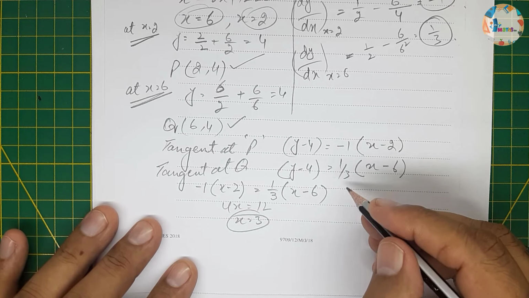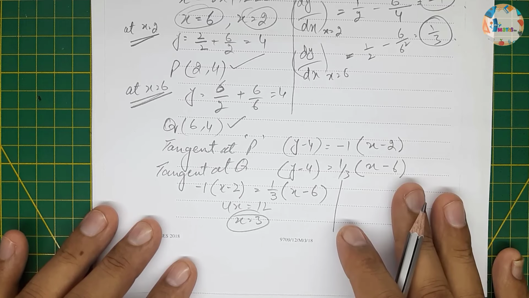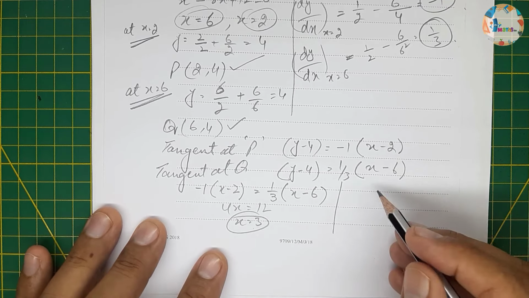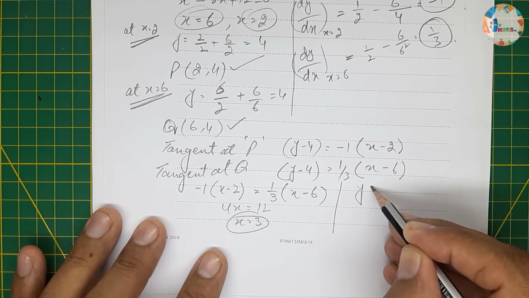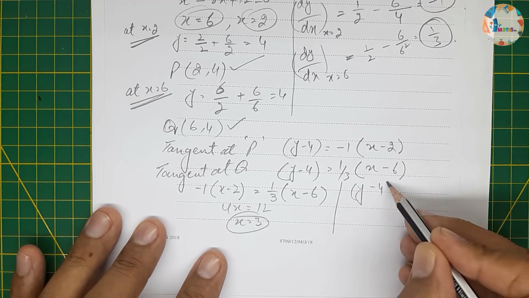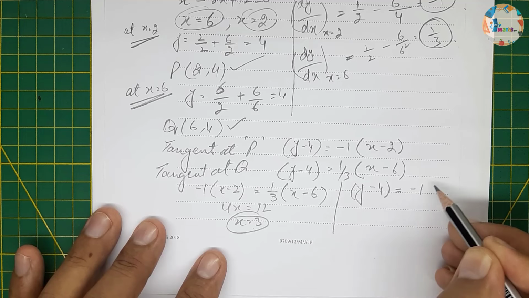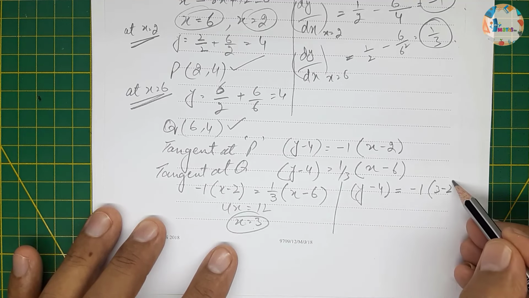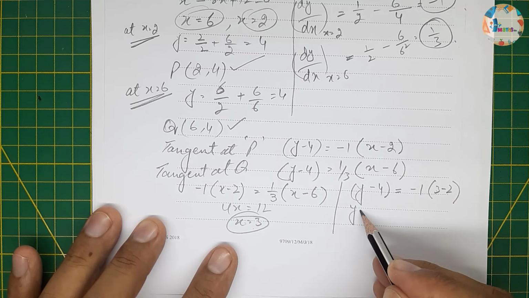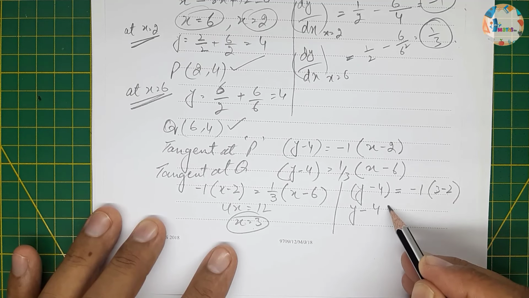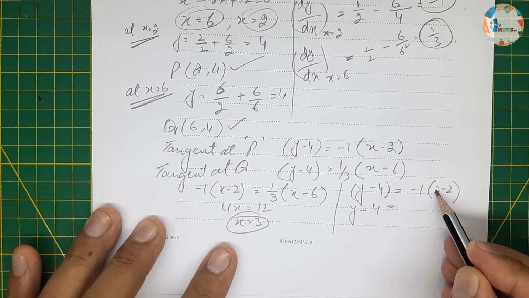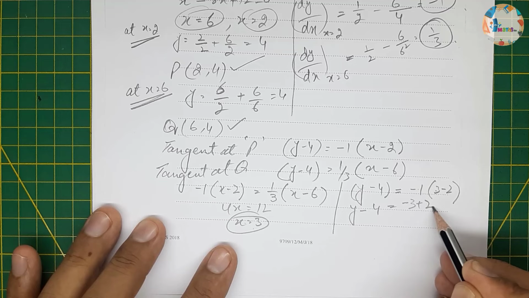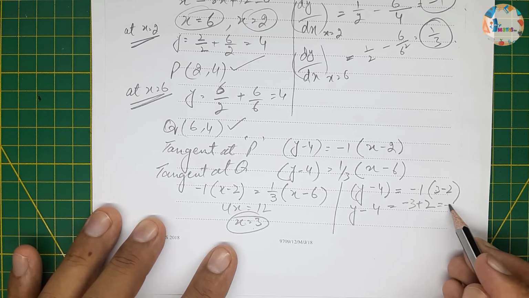Now we can find basically the y value. This x value we will replace in y minus 4 is equal to minus 1 into 3 minus 2. This is the x value which we have replaced, and we will get y minus 4 is equal to minus 3 plus 2, which is equal to minus 1.